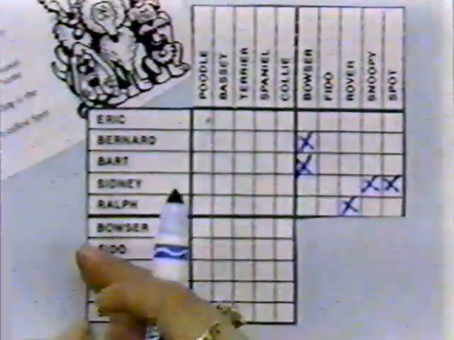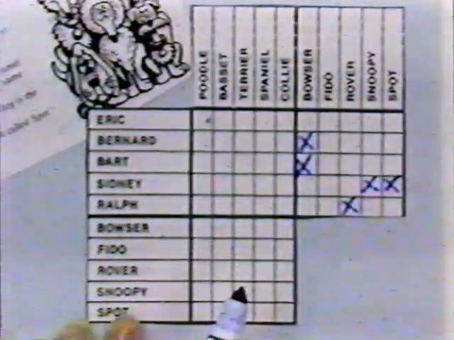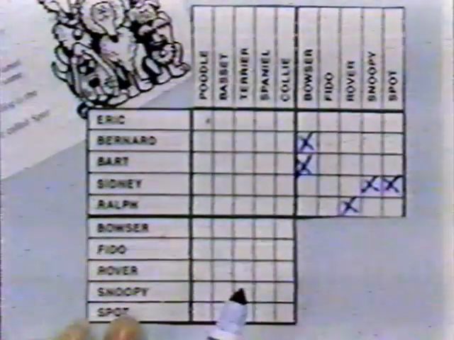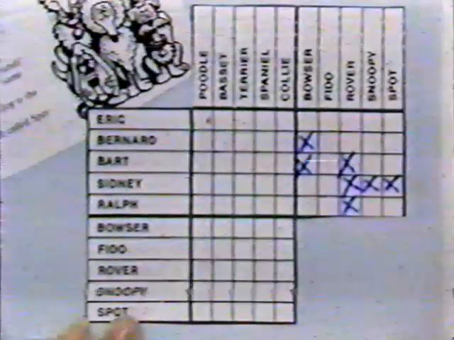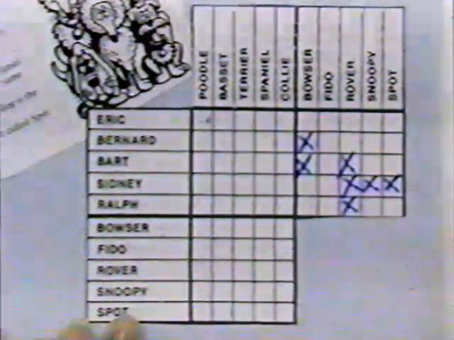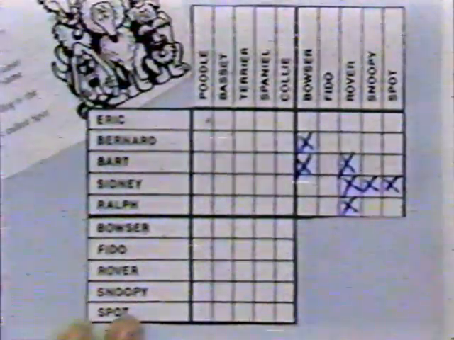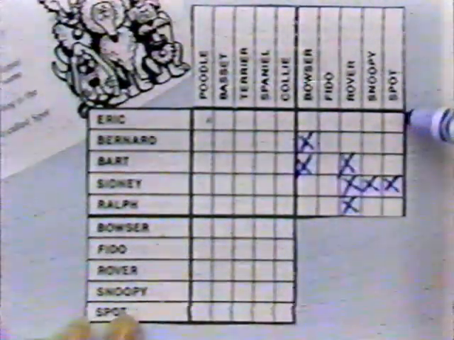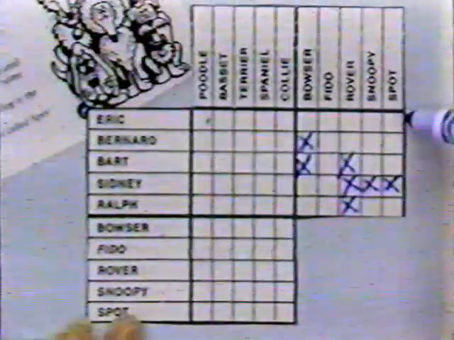Now, you may either suggest to the kids to immediately transfer the information down or wait and see what kind of information you get. Rover is not Bart or Sydney's dog. Rover does not belong to Bart or Sydney. That means Rover can only belong to Bernard or Eric, so we're very close in finding who Rover belongs to. Spot's master and the owner of the spaniel both have names beginning with the same letter. So Spot's master and the owner of the spaniel both have the same letter.